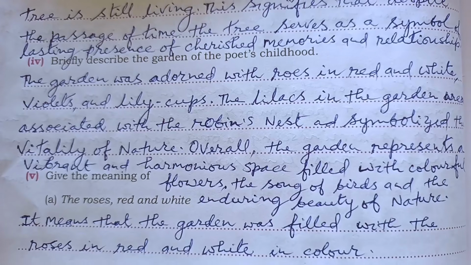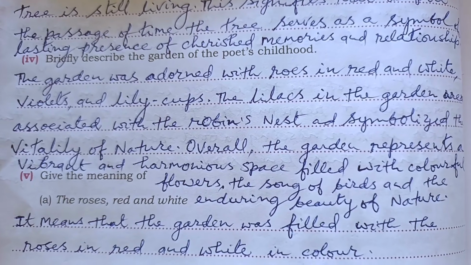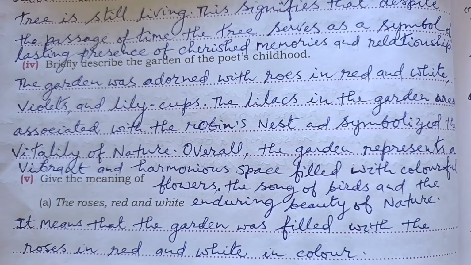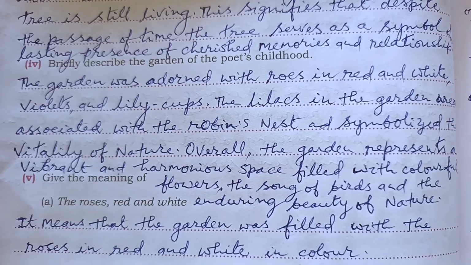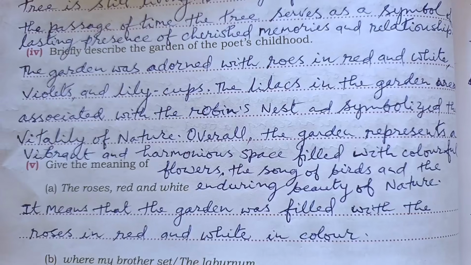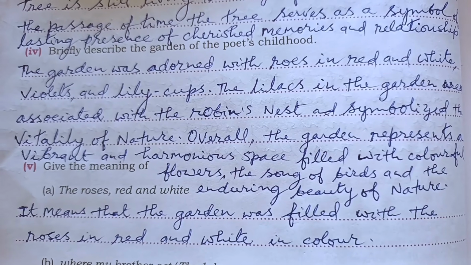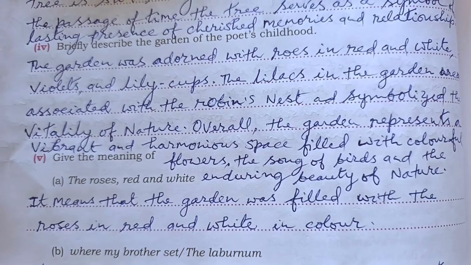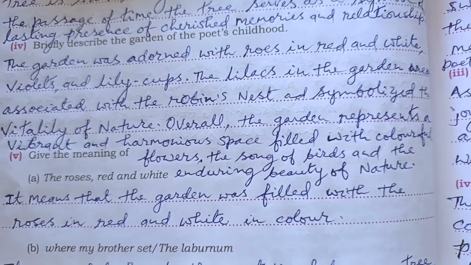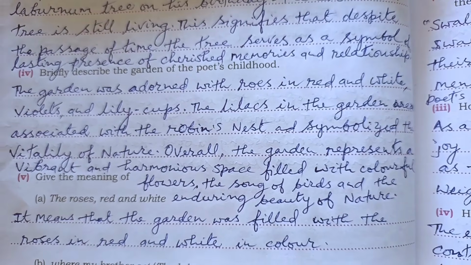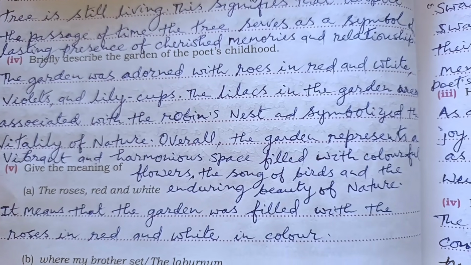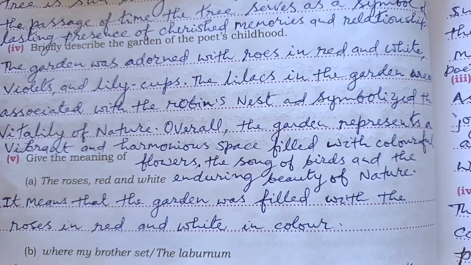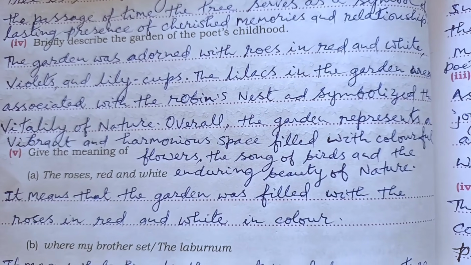Next one, number 4, briefly describe the garden of the poet's childhood. So the answer is the garden was adorned with roses in red and white, violets and lily cups. The lilacs in the garden were associated with the robin's nest and symbolized the vitality of nature. Overall, the garden represents a vibrant and harmonious space filled with colorful flowers, the song of birds, and the enduring beauty of nature.